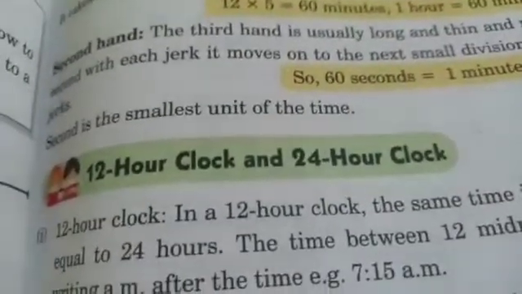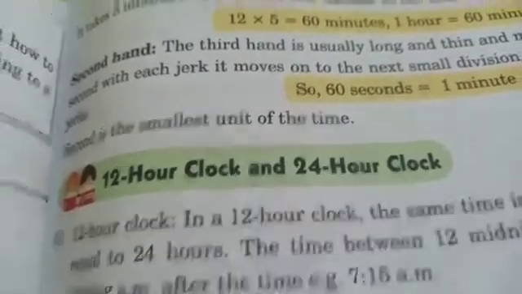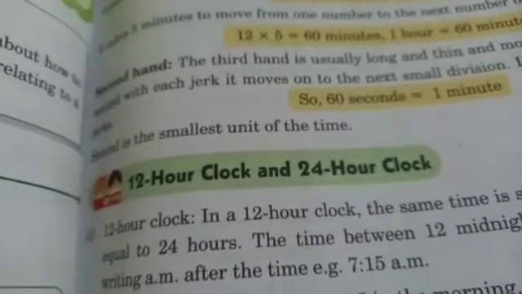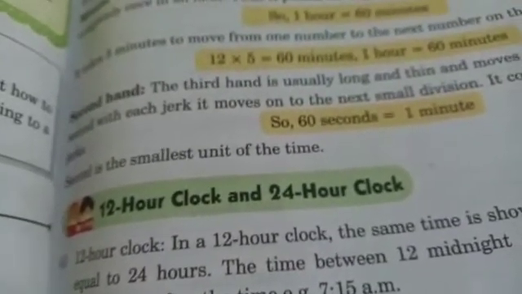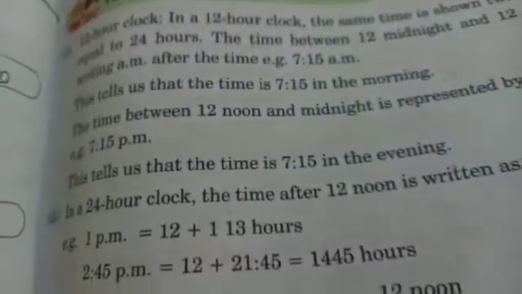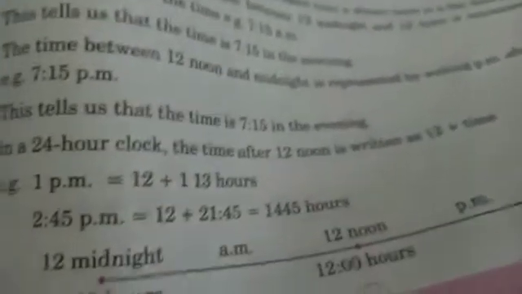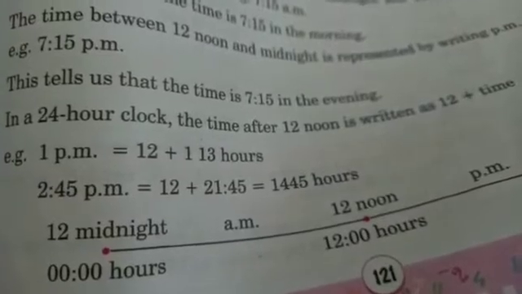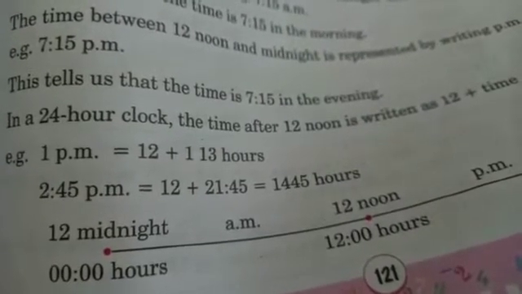Now the 12-hour clock and 24-hour clock. Normally what we see at home, all those clocks are 12-hour clocks. But when you go to a railway station, you can see a 24-hour clock. You can see here, in the 24-hour clock, 1 p.m. will be 12 plus 1, 13 hours.